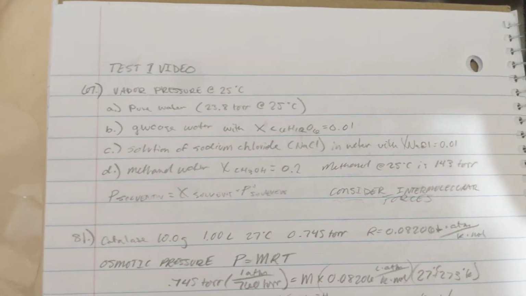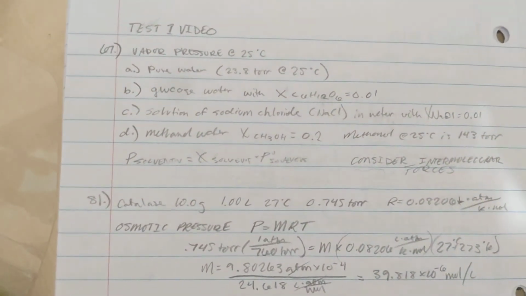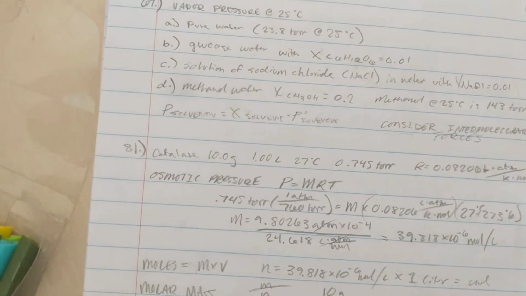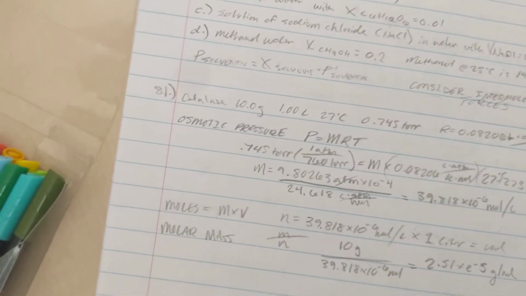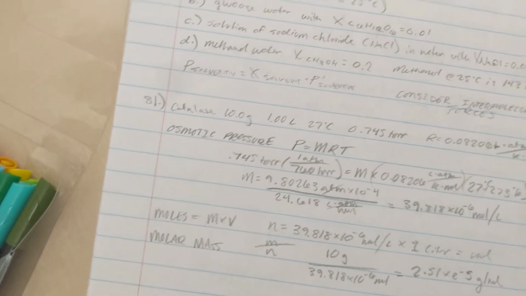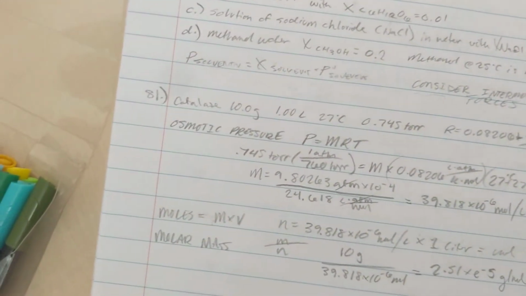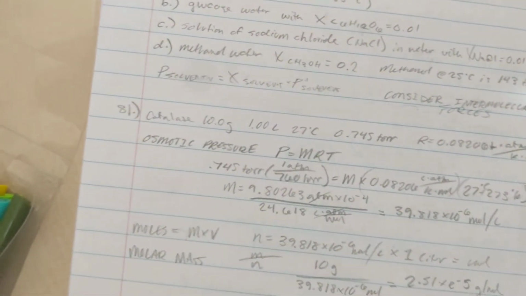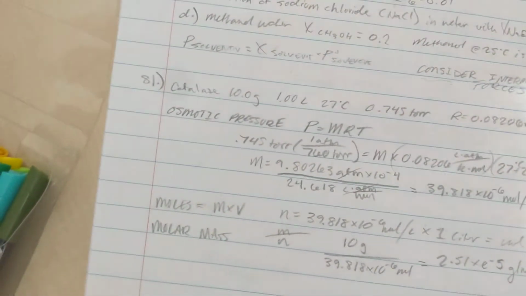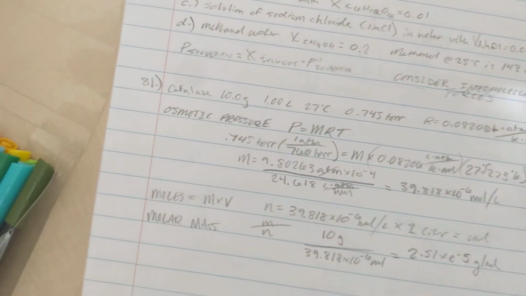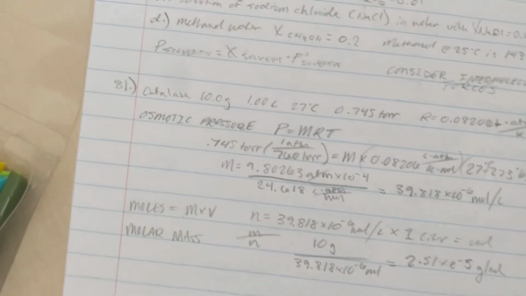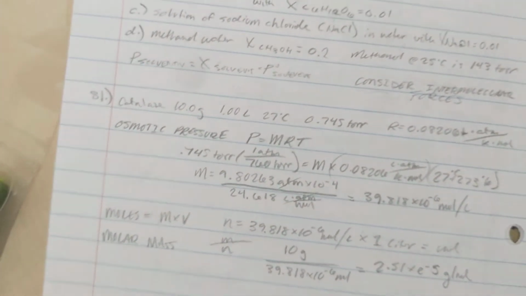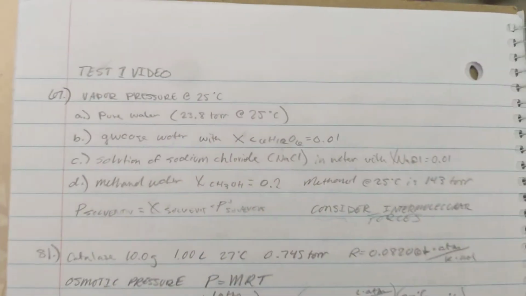Alright, problem 67. Which of the following will have the lowest total vapor pressure at 25 degrees Celsius? A. Pure water, a vapor pressure that equals 23.8 torr at 25 degrees C. B. A solution of glucose in water with moles of glucose equaling 0.01. C. A solution of sodium chloride in water with moles of NaCl equaling 0.01. Or D. A solution of methanol in water with moles of methanol equaling 0.2. Consider the vapor pressure of both methanol at 143 torr and water. Oh, I'm sorry, I've been focusing on 81.